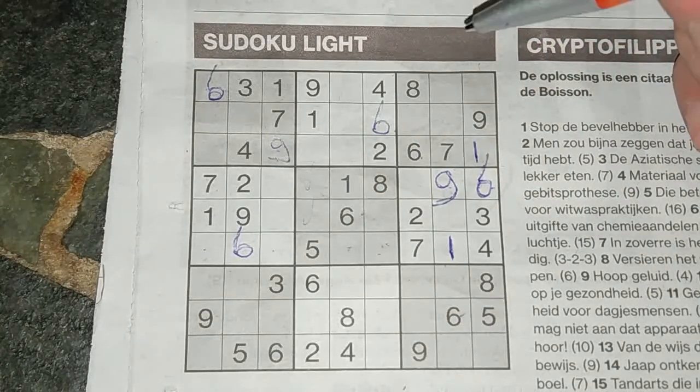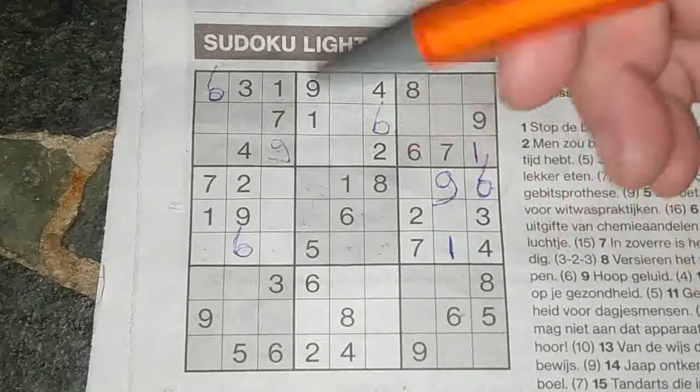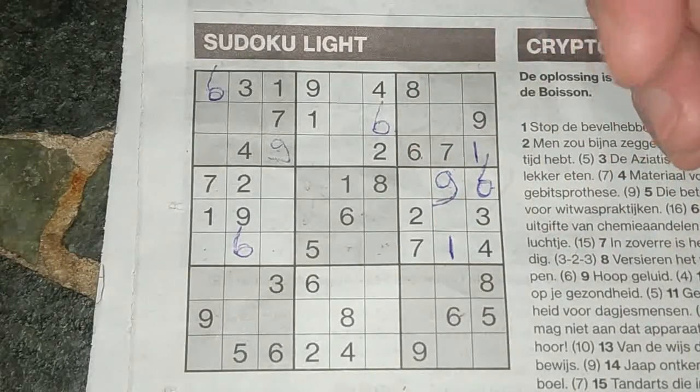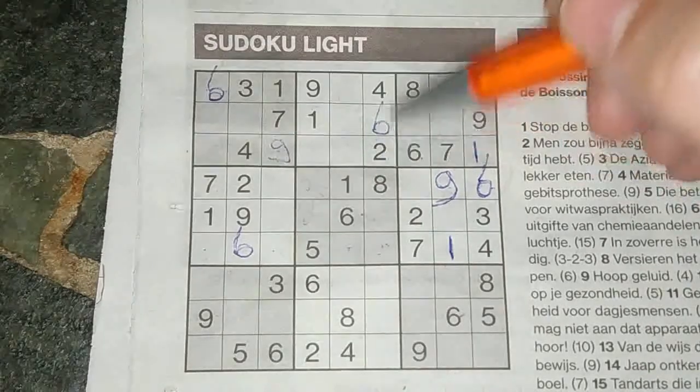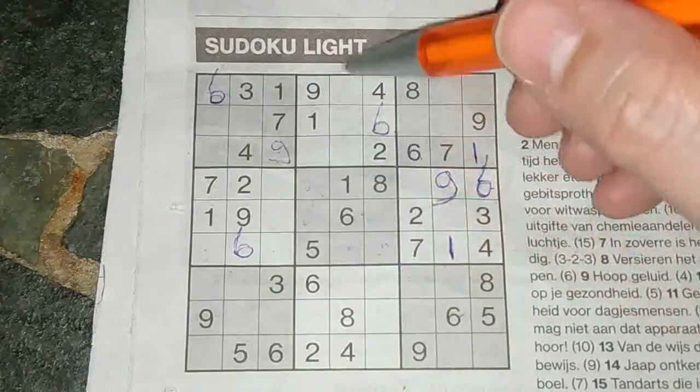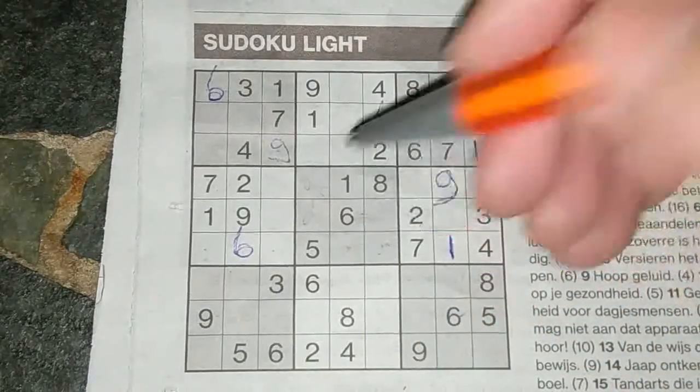Then let me see, the 2 in this column, 2 in that column. So in the middle column, the only place for the 2 should be there.